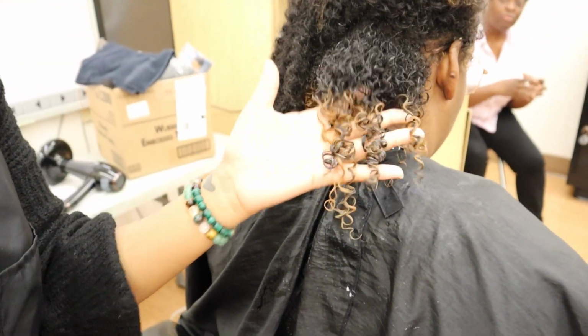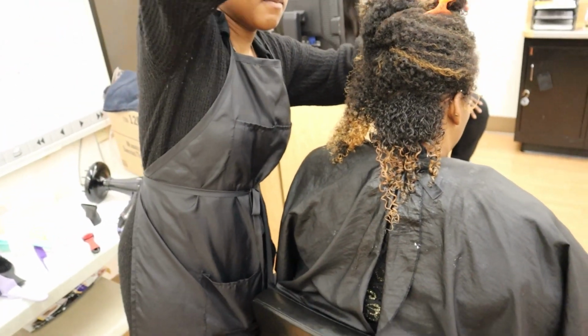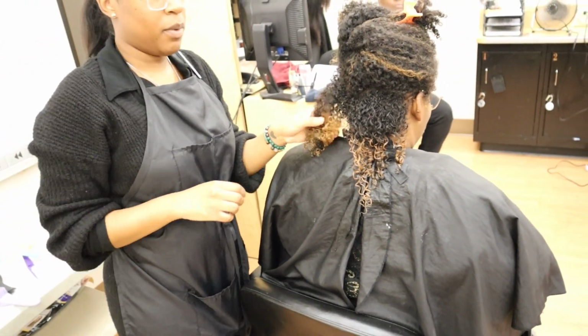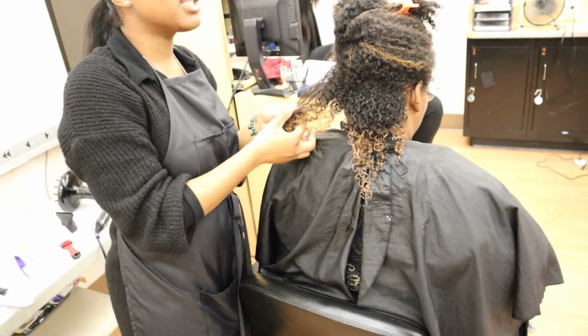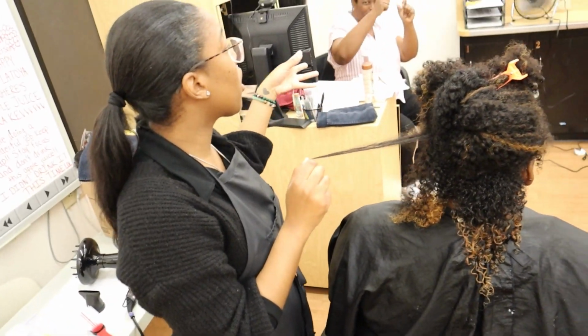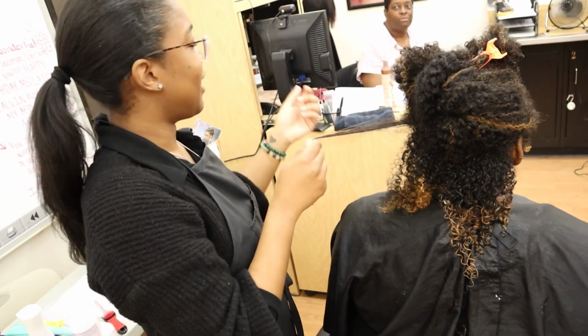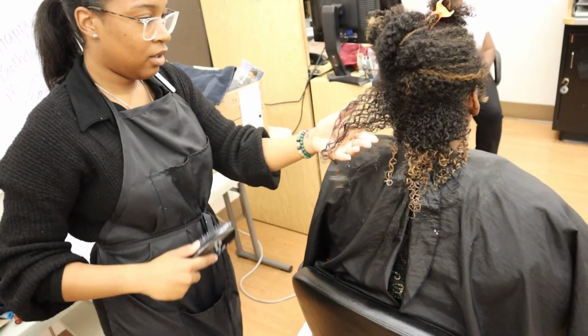You gotta open it up so you can get the moisture in. So how about tomorrow? You don't have to open the cuticle. No, it's already open. You want to work on sealing the cuticle. So if warm water opens the cuticle, what do you think will close the cuticle? Cold water. Yes.